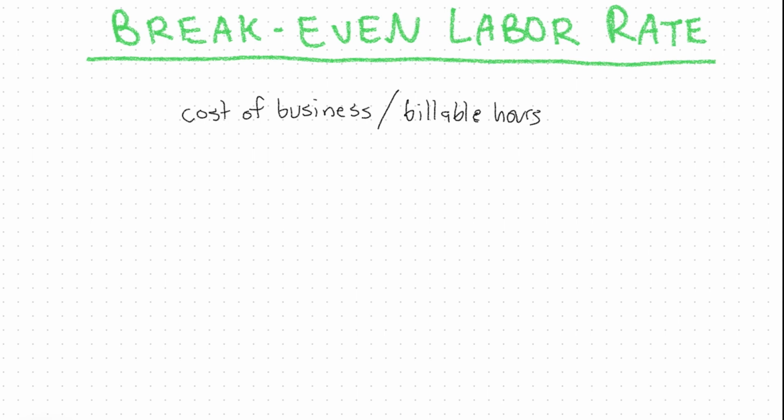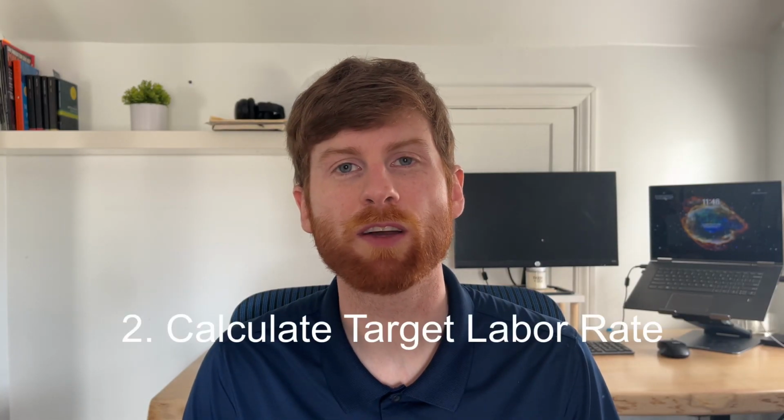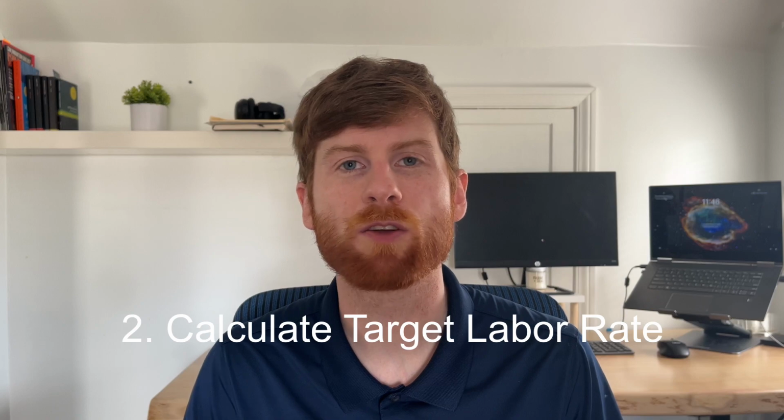All right, so moving on to the last step, we will calculate our break-even labor rate by dividing the cost of business by the billable hours. So 1282 divided by 16 gives us about $80 per hour. And again, these rates will vary for everyone and every business is different. There's no right answer, but this calculation will hone in on the minimum you need to charge in order to sustain your business.